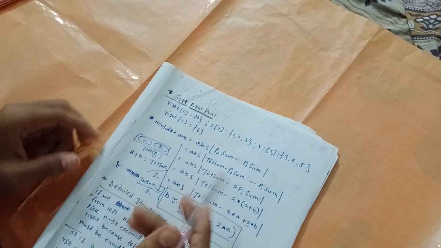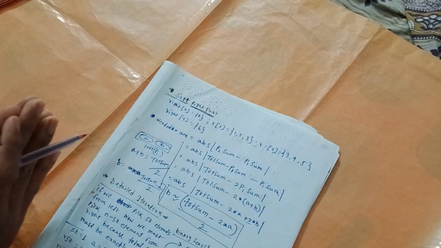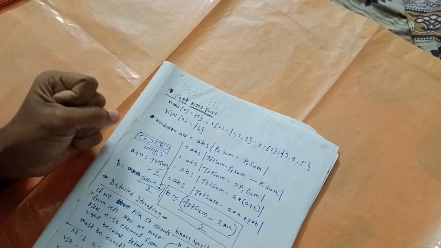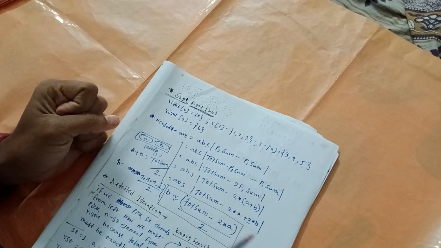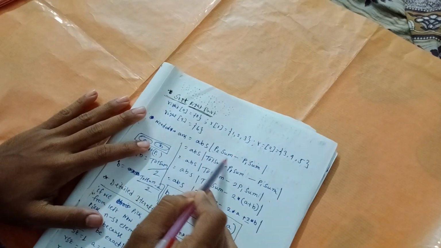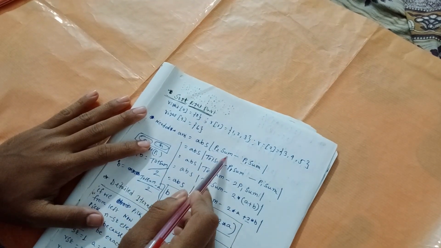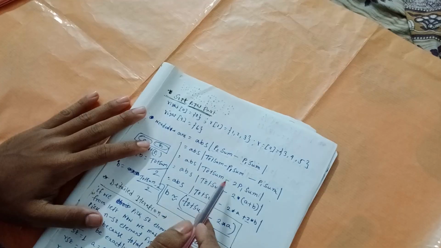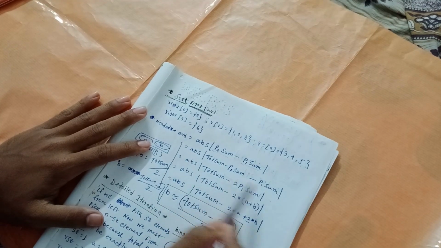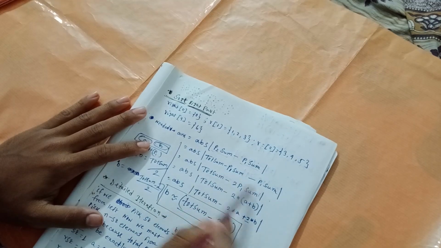Okay, then what we need: we need the absolute value of my part 1 sum minus part 2 sum. Okay, absolute value. So here we see the absolute value of part 2 sum minus part 1 sum. So if we know the part 1 sum, what we can write is total sum minus part 1 sum minus part 1 sum.